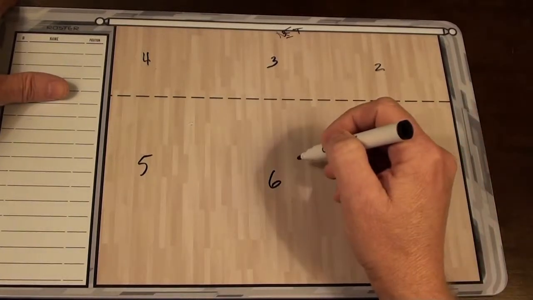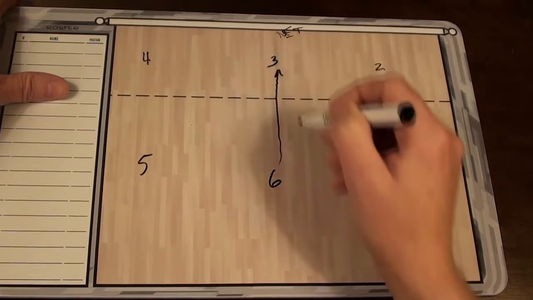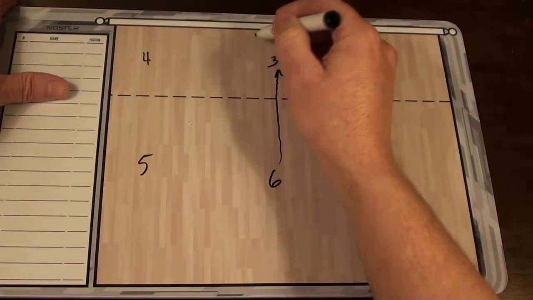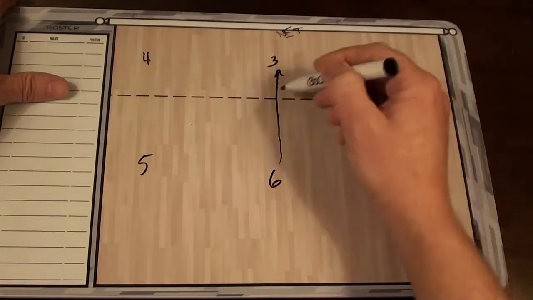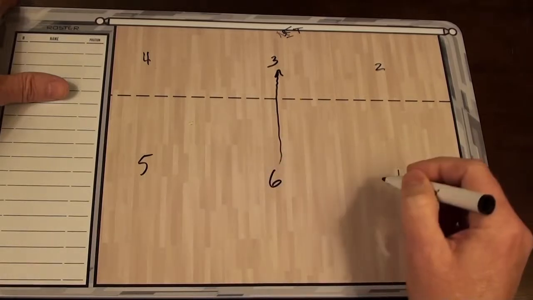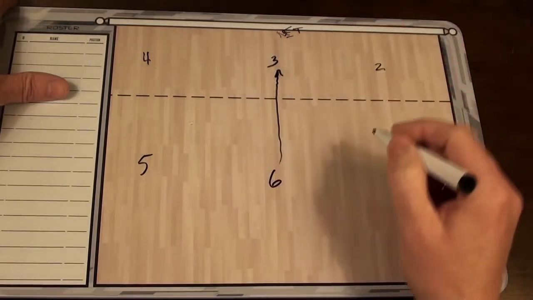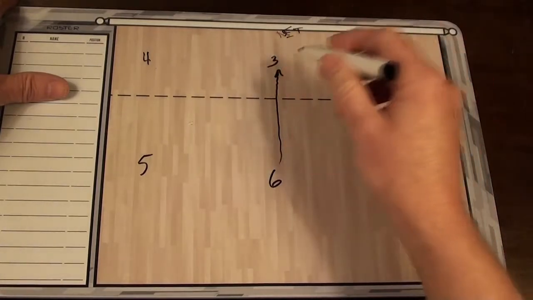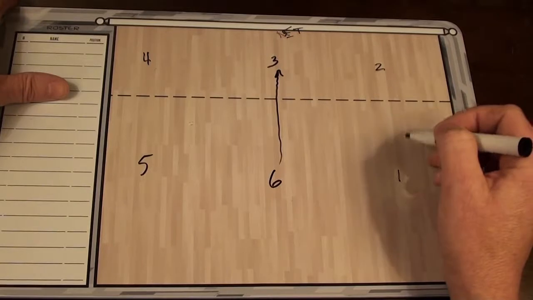As an example, we could push the 6th player up to the net right behind the 3 player. So the key is you have to stay behind the player in front of you and then to the left and right of the players next to you. So pushing up behind, as long as the number 6 player is behind the number 3 player, is perfectly fine.